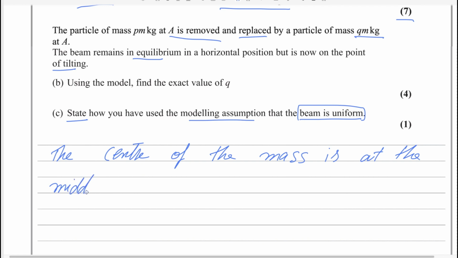Center of the mass means the point where the whole weight of that object acts. That is the midpoint, okay? The center of the mass is at the middle. That's it. So this is the answer for the last part of this question. Question number 4 is done.